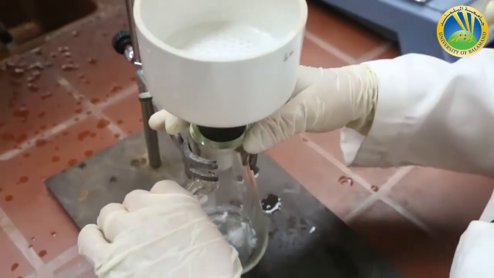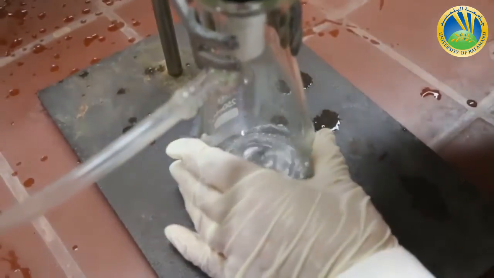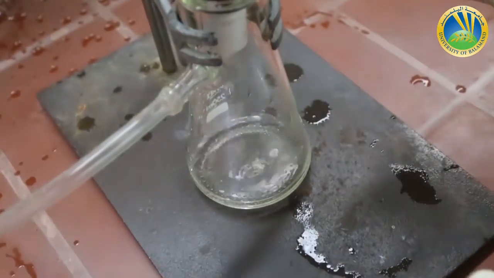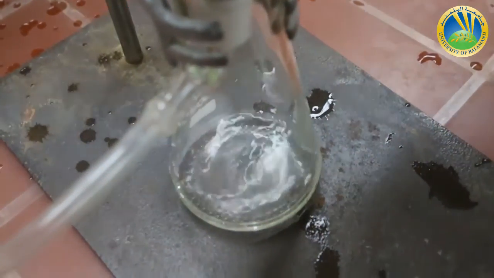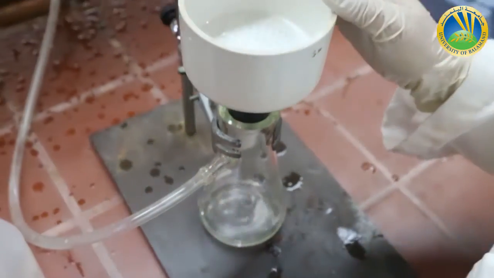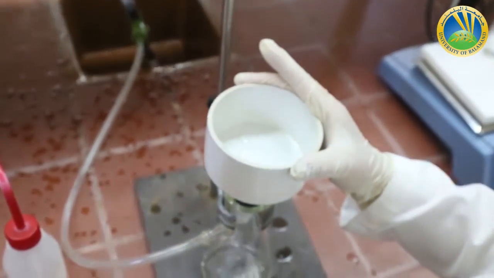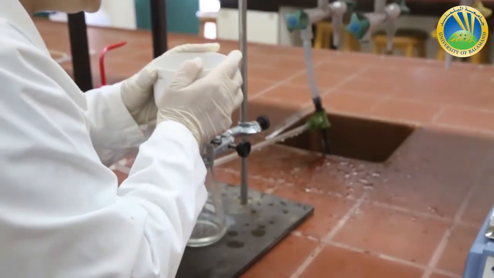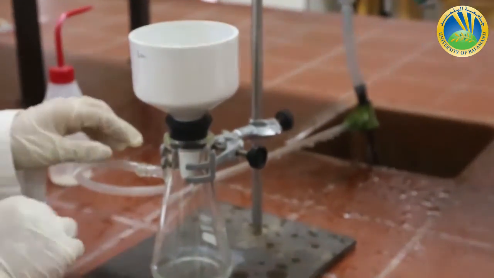I will leave it for a few more seconds to let all the water go into the Erlenmeyer, to let the filter paper dry as much as possible. Now all the water is inside the Erlenmeyer flask.